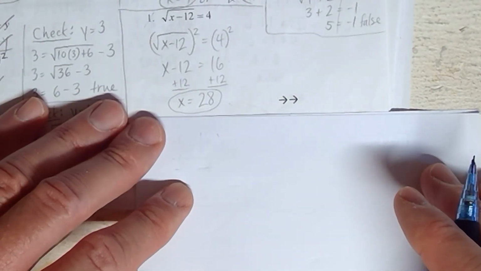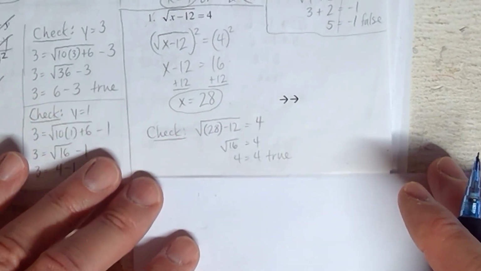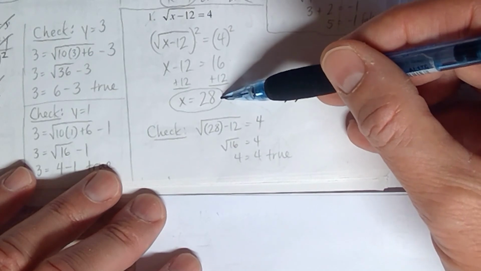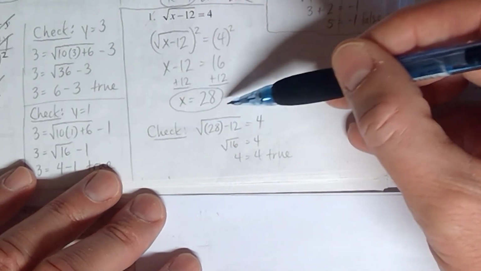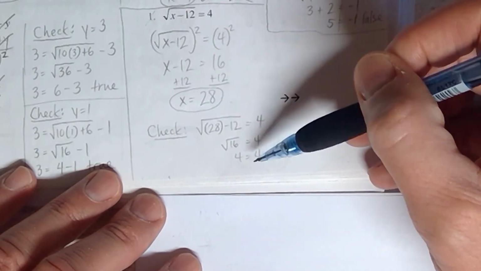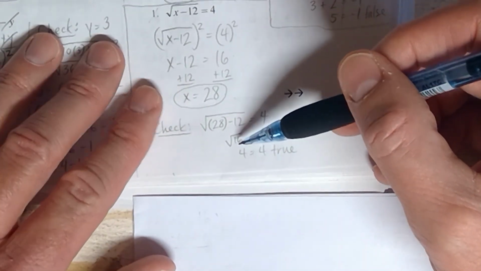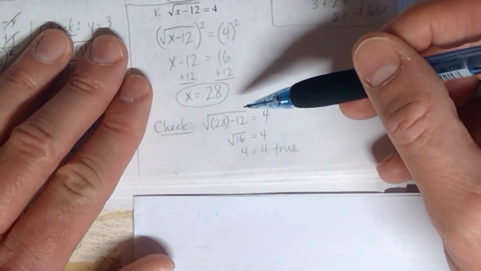Why did I circle that? Well, I only circled it after I checked it. I know the circle is up here and the checking is down here, but I did not circle it when I did this problem until after I checked it. So don't forget to check.